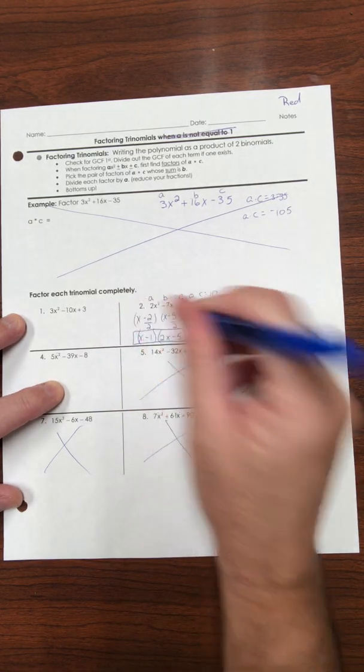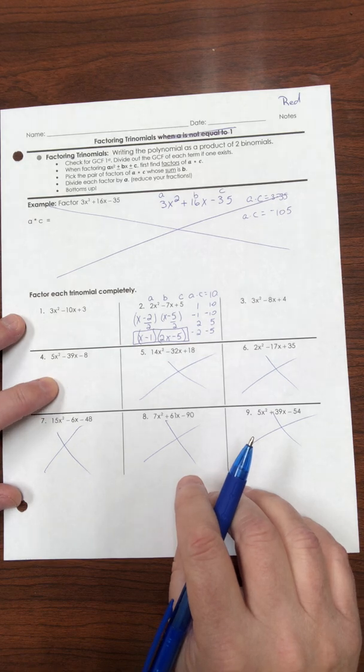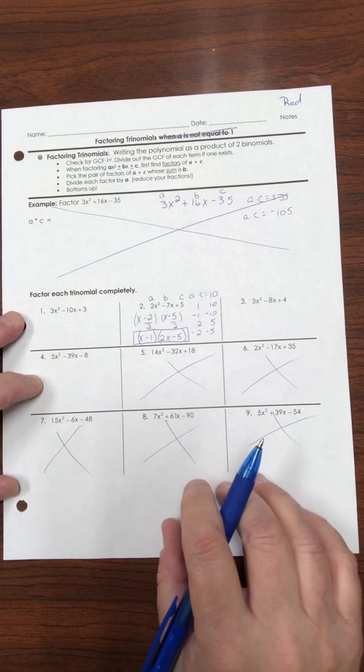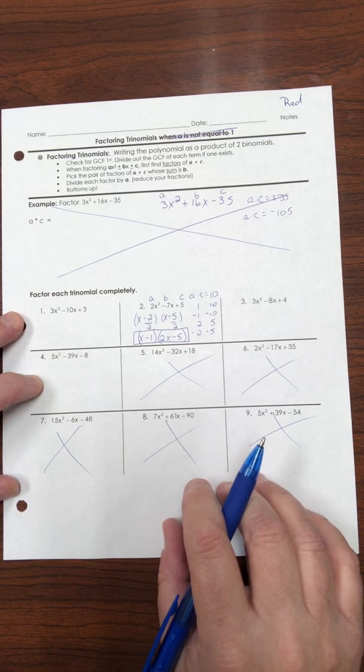Guys, we're going to do a lot of these, so we're going to get better at it. It's kind of overwhelming at first, but again, don't let it freak you out, all right?